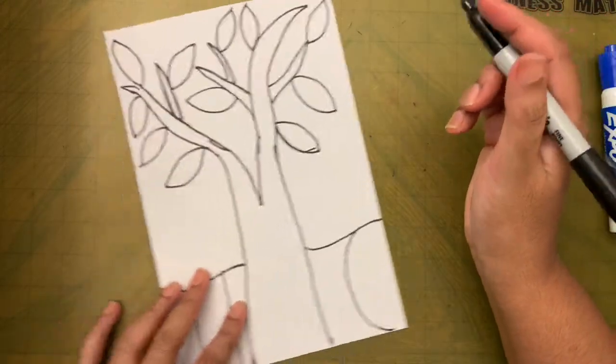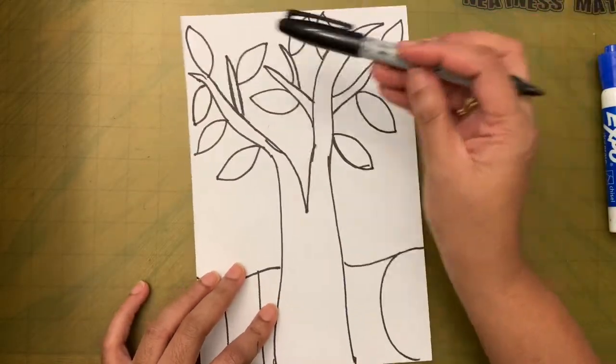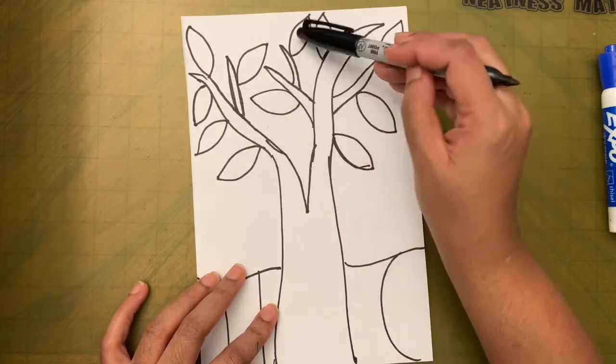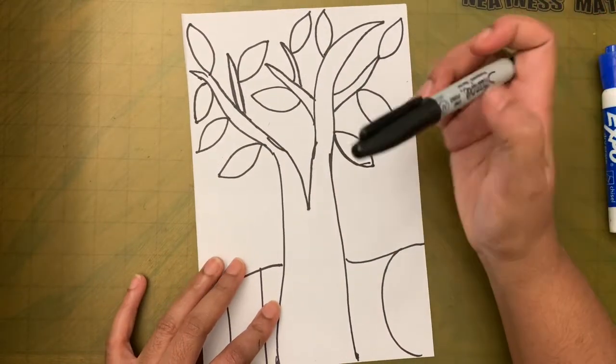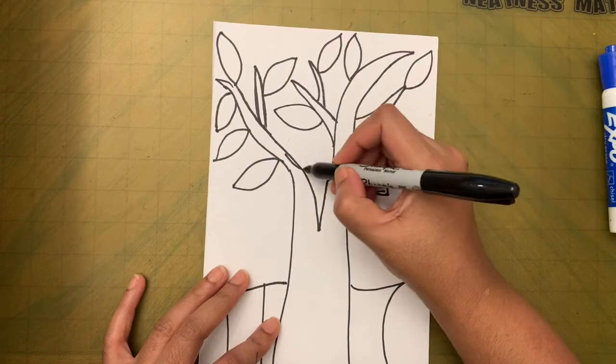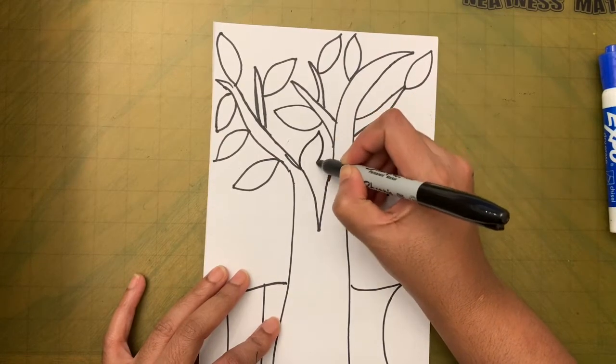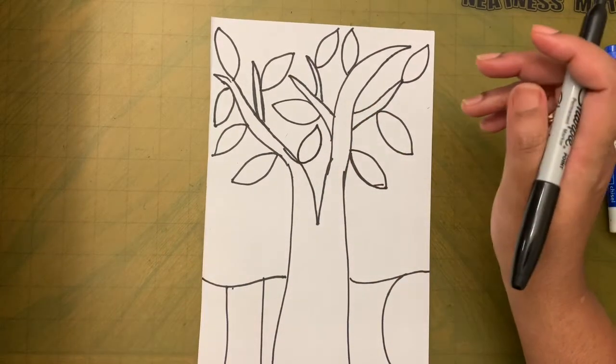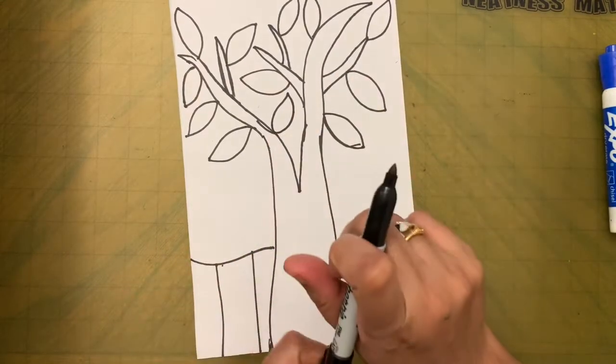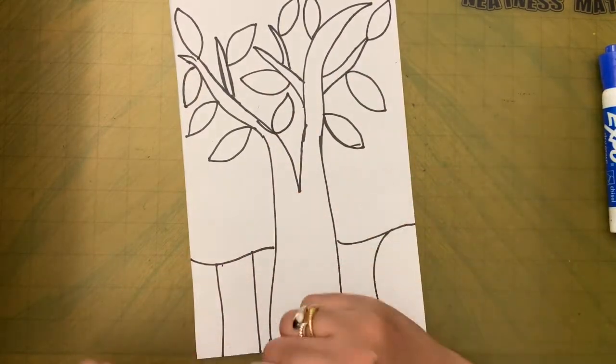Okay, so I think we have enough leaves. Let me see, 2, 3, 4, 5, 6, 7, 8, 9, 10, 11. Maybe I'll add 1 more leaf. So 12 leaves, I made 12 leaves, okay? So now what we are going to do is color this.